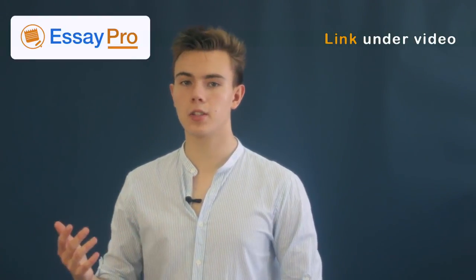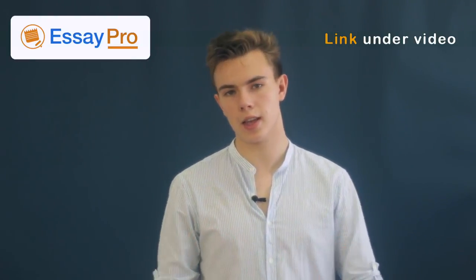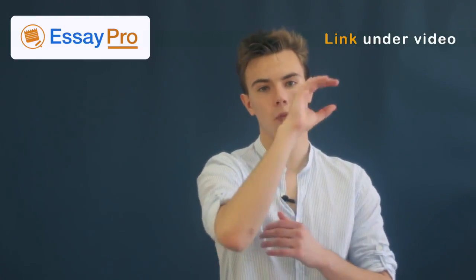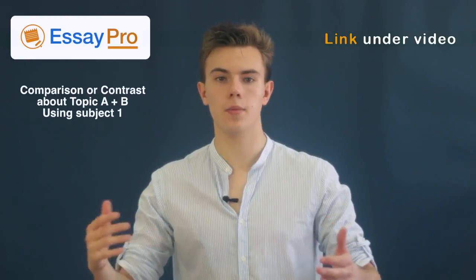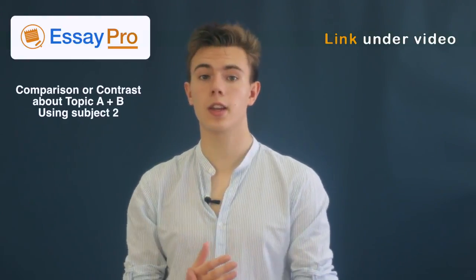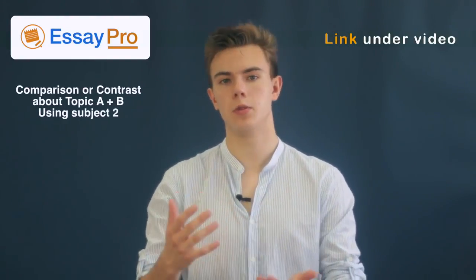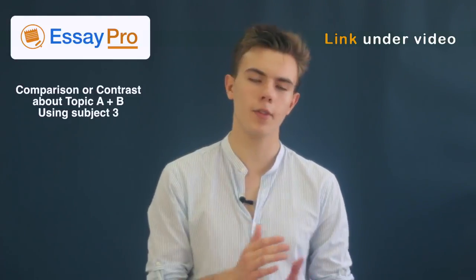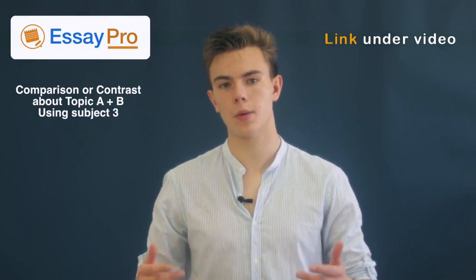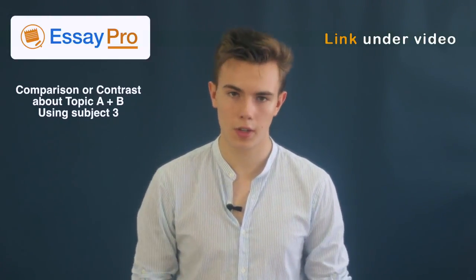And the outline of this would look something along these lines. So our first body paragraph would be subject 1, and we compare or contrast topic A and B using our first subject. Then our second paragraph would be about subject 2, in which we would compare or contrast topic A and B using the second subject. And obviously our third subject would be our third body paragraph, in which we would compare or contrast topic A and B using the third subject.